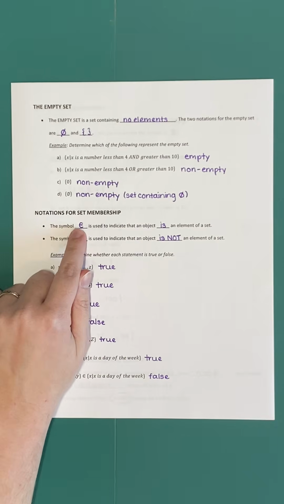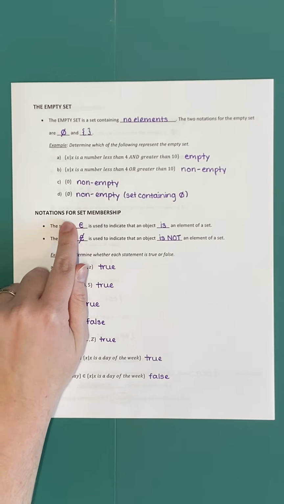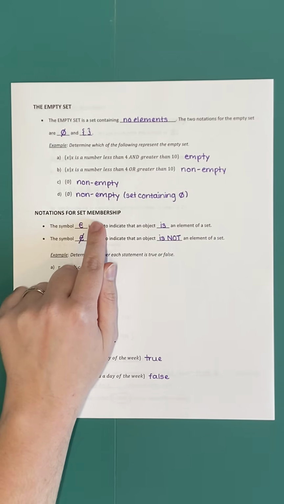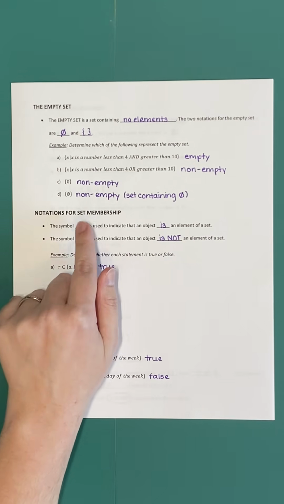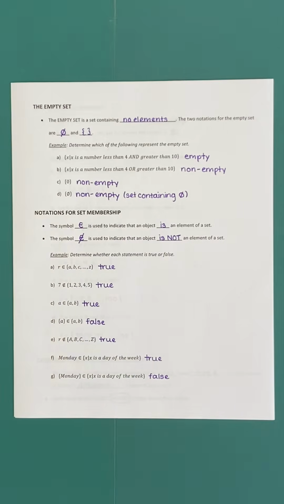The way you'll see it written is to the left of the symbol, you'll have the particular element, the particular item in the set, and then to the right of the symbol, you'll have the set itself. You either may have the label, the capital letter representing the set, or you could have the set itself. You could have something in roster method, you could have something in set-builder notation. This is a pretty flexible notation. It can look a variety of different ways.